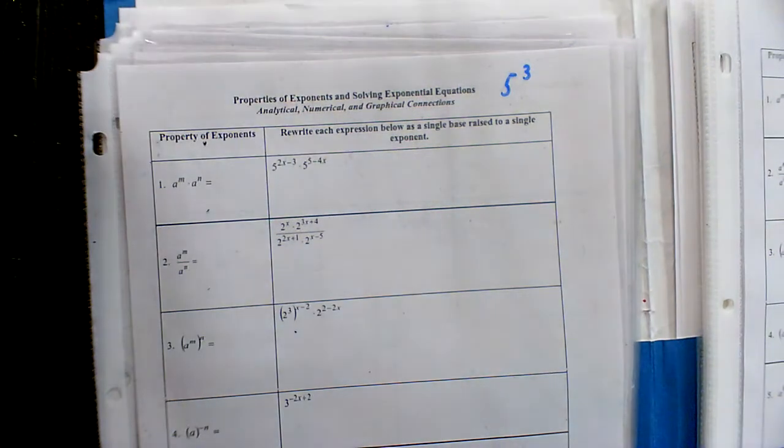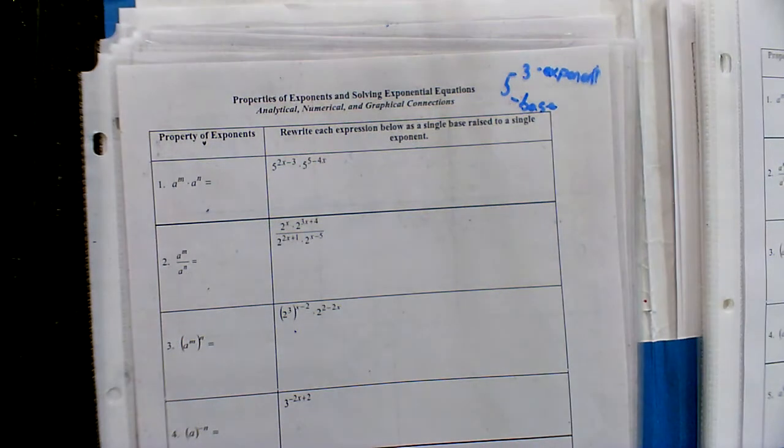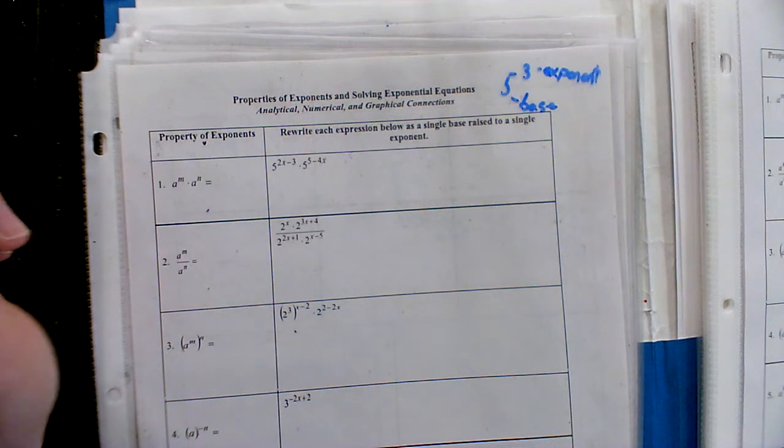Just as a reminder before we get started, I'm going to have an example. Let's say 5 to the third up here. Just as a reminder for some terminology, this is the base and exponent. So again, if they refer to the base, it's just the variable or number that is raised to a power.